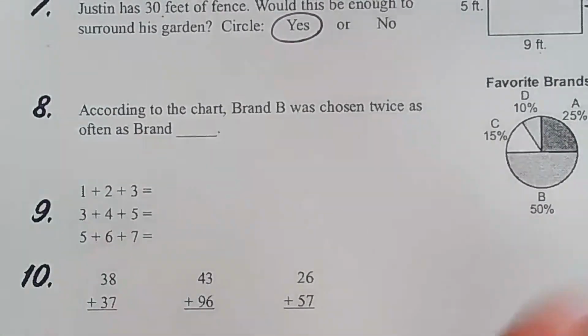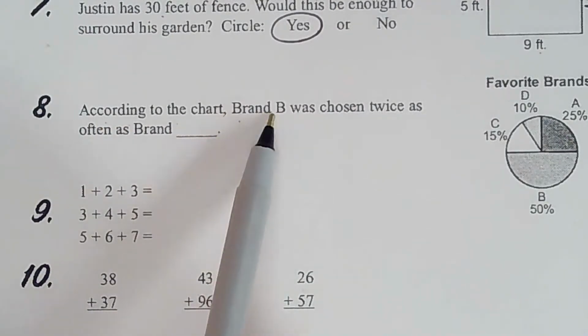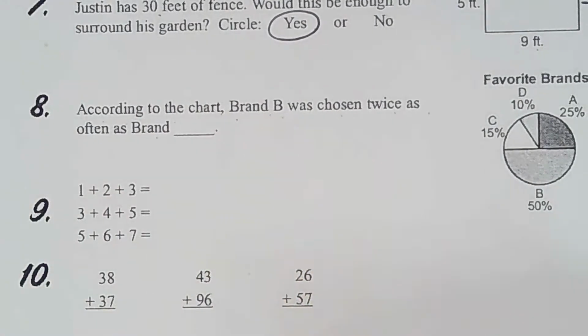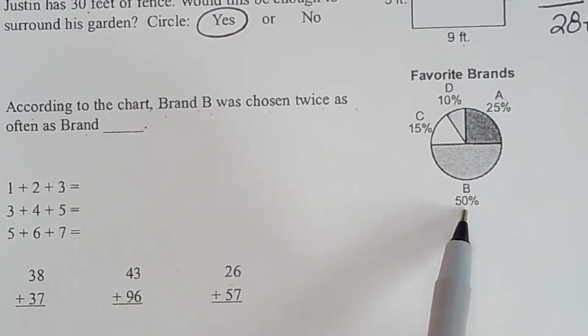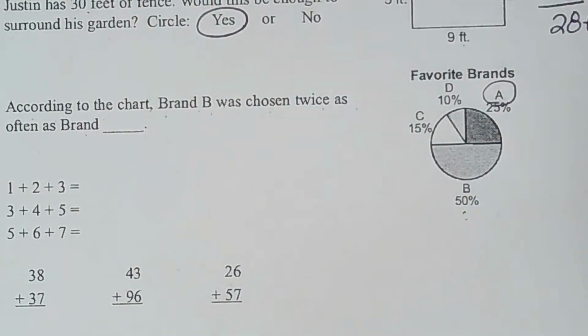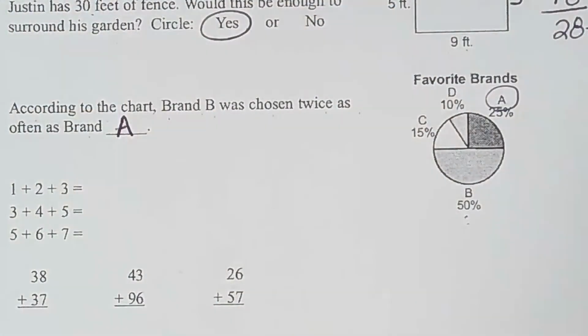Number 8, according to the chart, brand B was chosen twice as often as brand blank. So here's brand B, which is at 50%. That's twice as much as what? Well, I know that 25 times 2 is 50. So twice as much as brand A.